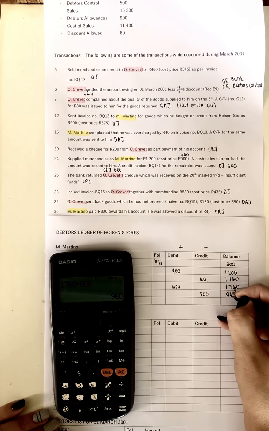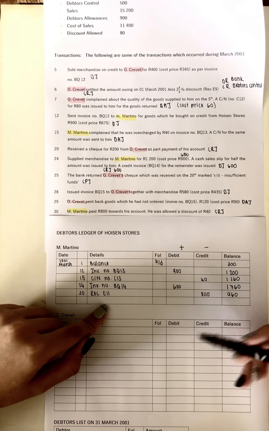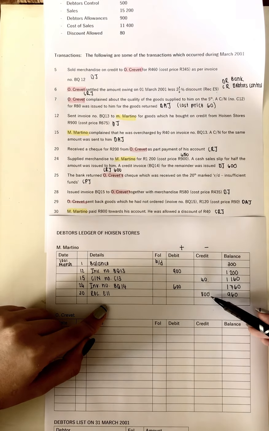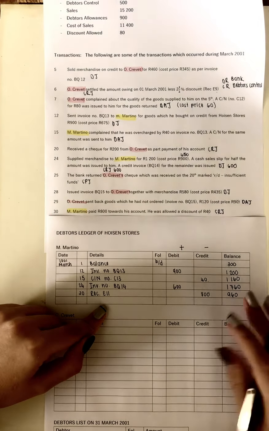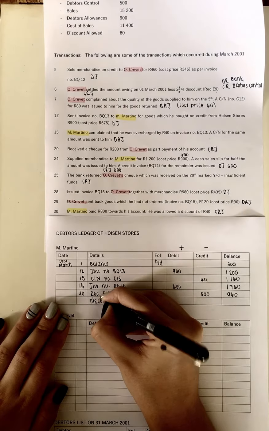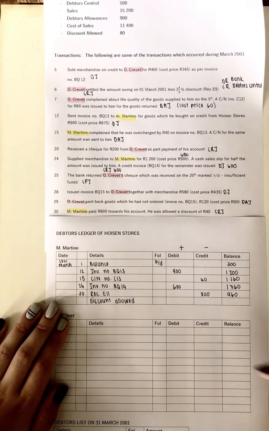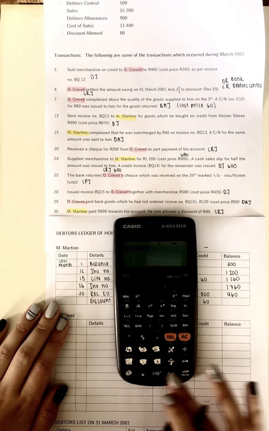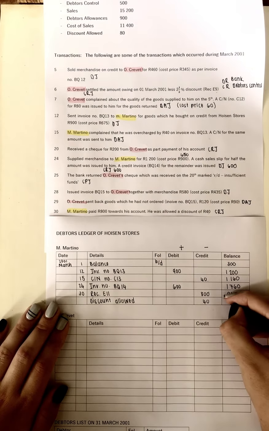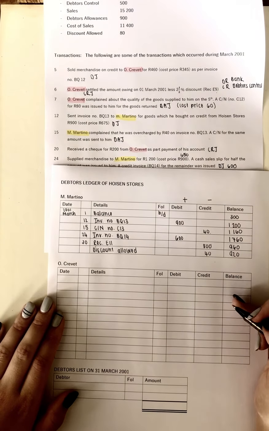so that's 960. But now we also have to minus the discount from his account, because we gave him a discount of 40 Rand. So we still have to take that off his account because he won't owe us that 40 Rand anymore, because we gave it to him as a discount. So discount allowed. And that minuses his account by 40 Rand. So further minus 40, so that gives us 920. So we know that M Martino owes us 920 Rand at the end of the month.